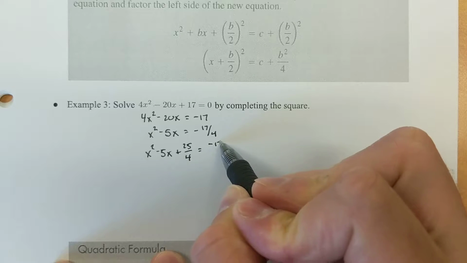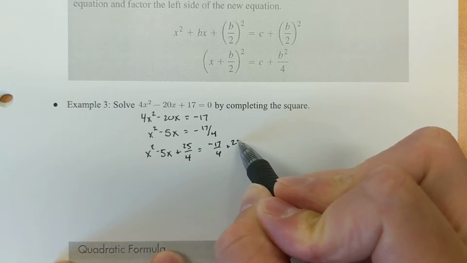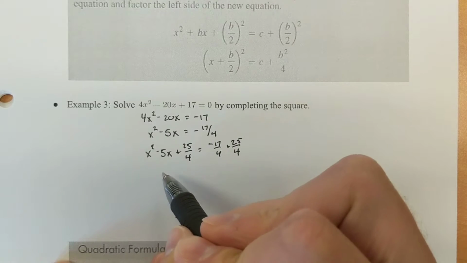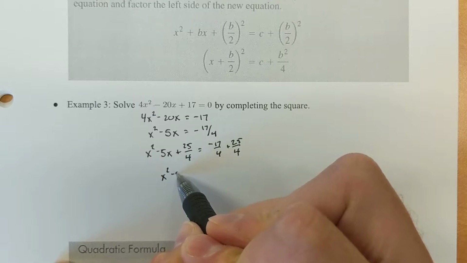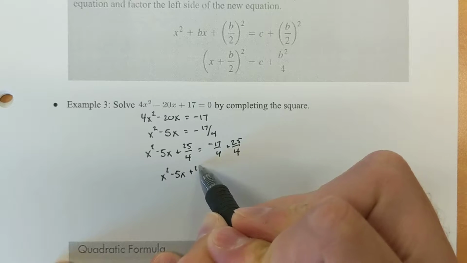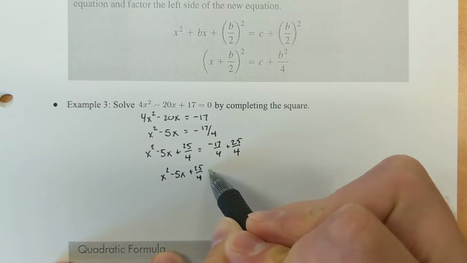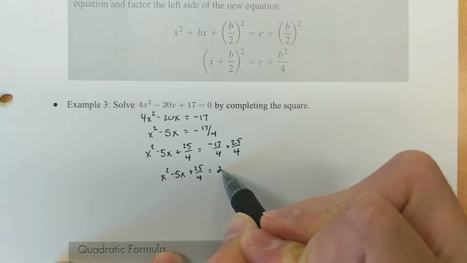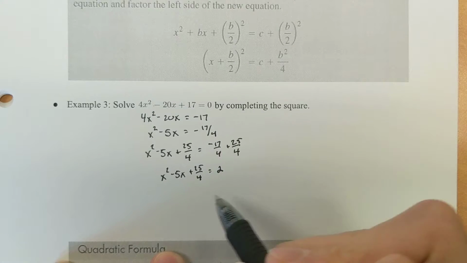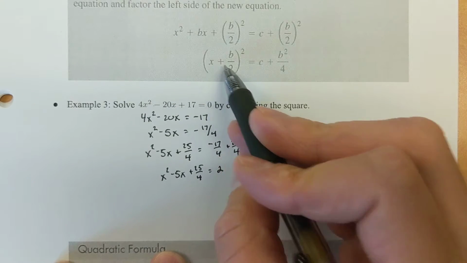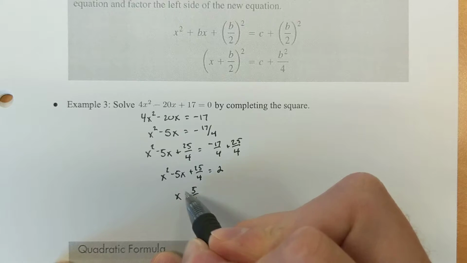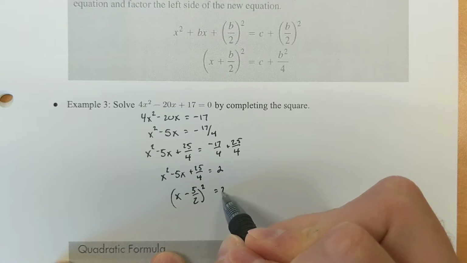And I also have to add it over here on the right, because what you do to one side, you must do to the other. So this becomes x squared minus 5x plus 25 over 4 is equal to 8 fourths, so that's 2. Now this is a perfect square if you look at factors as x, and then it's b over 2, so x minus 5 halves squared is equal to 2.